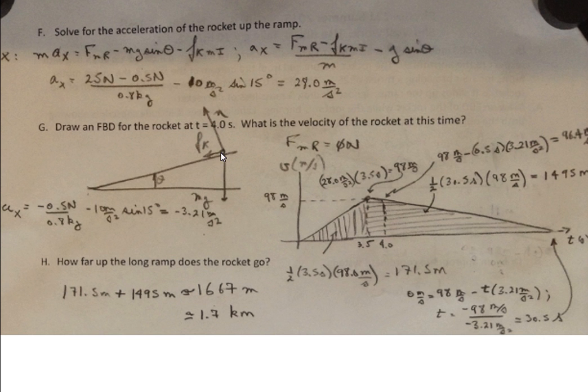So now there are 3 forces acting on the rocket, and if we then take this a sub x that we had for the previous burn phase of the rocket and set the rocket thrust equal to 0, that would give us 0.5 newtons divided by 0.8 kg minus 10 meters per second squared times the sine of 15 is, well, minus 3.21 meters per second squared is what the acceleration is during the glide phase after the rocket has burned out.